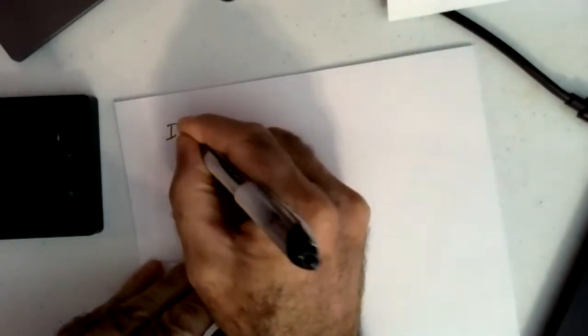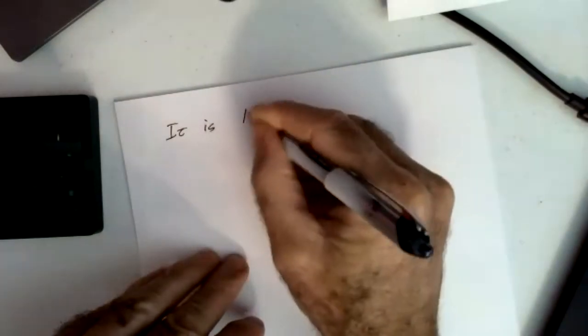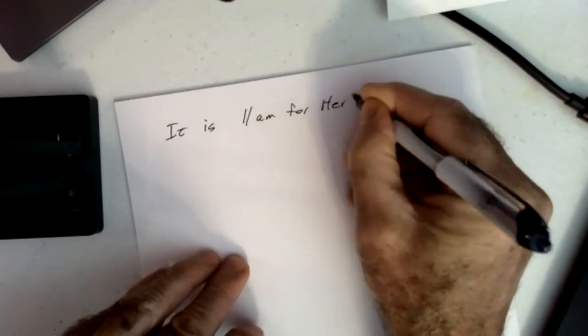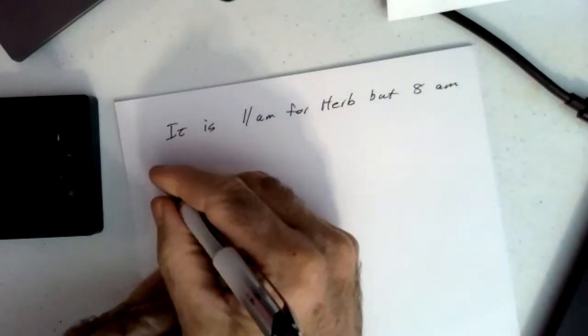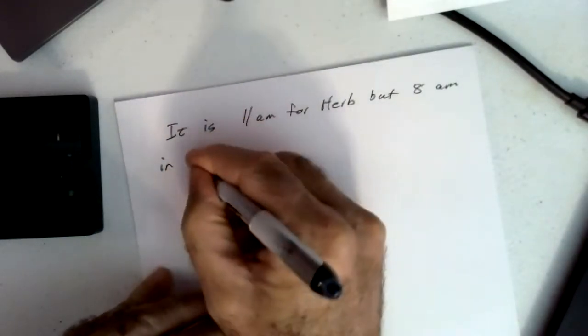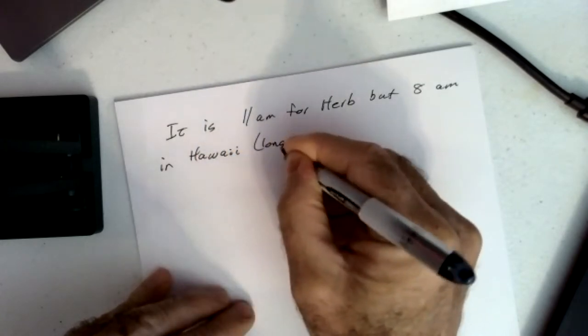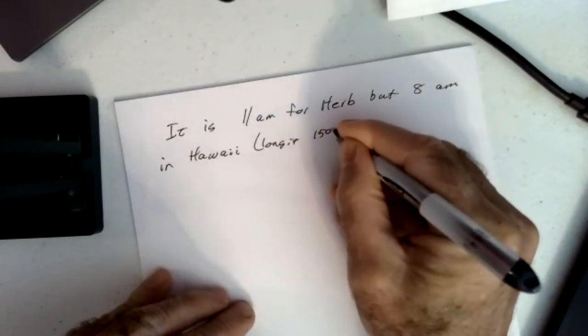Let's do this. It is 11 a.m. for Herb, but 8 a.m. in Hawaii, which is at a longitude of 150 degrees west.